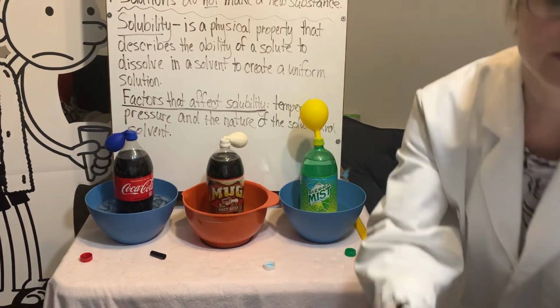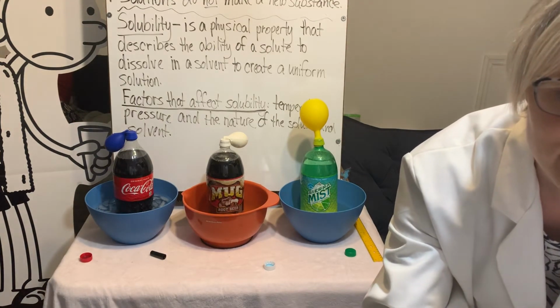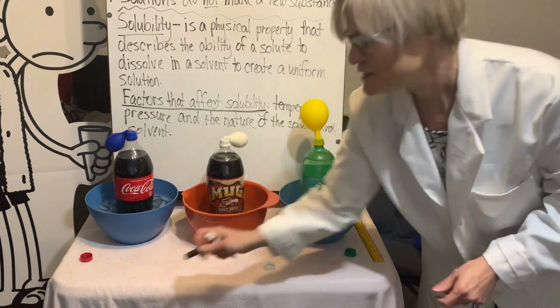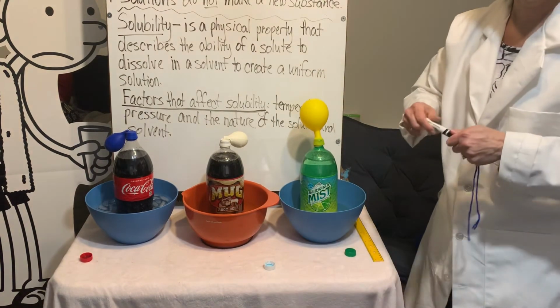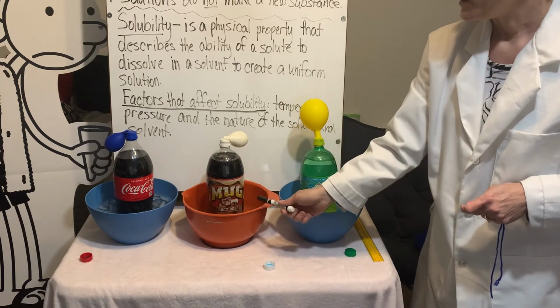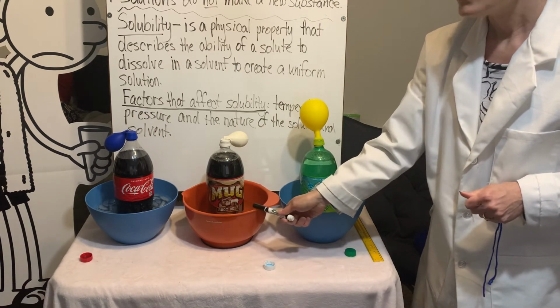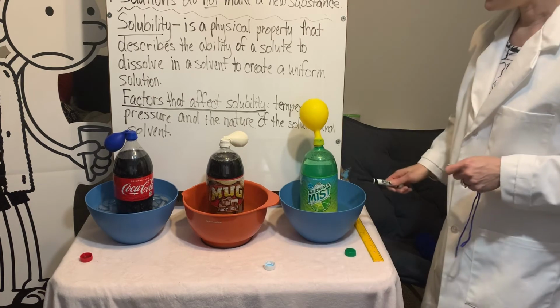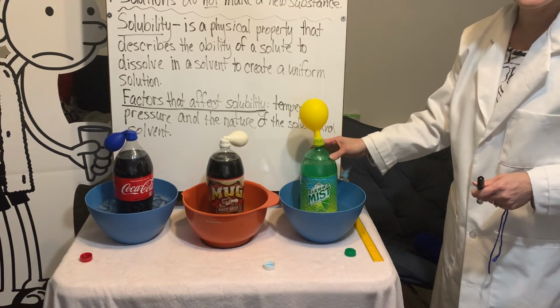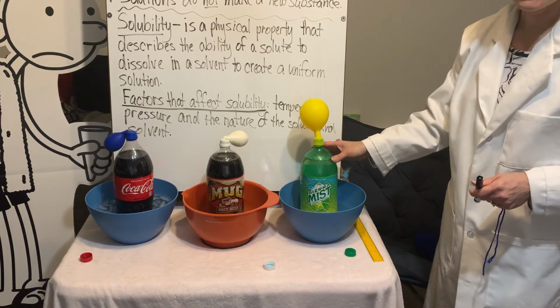So 11 3/4, let me write that down. All right, so there is a big difference between the ice water, which was 5.5 inches, the room temperature water, which was 7 inches, and then the hot water, which was 11 3/4 inches.